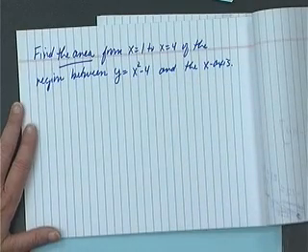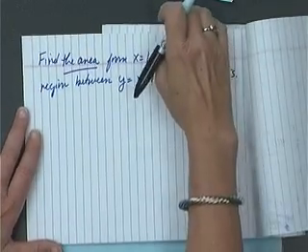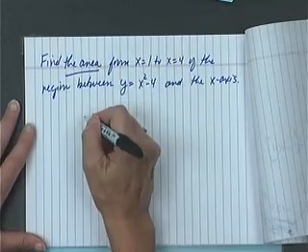All right, do you see the difference in this question? Find the area. The area. All right, so we need a visual here.